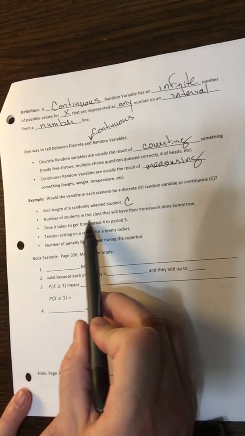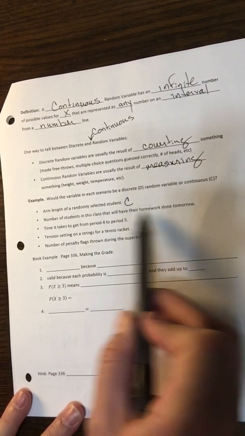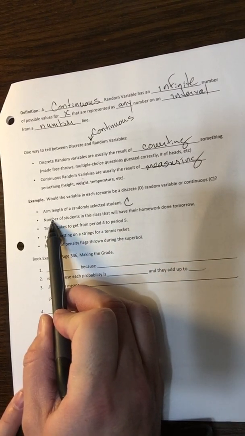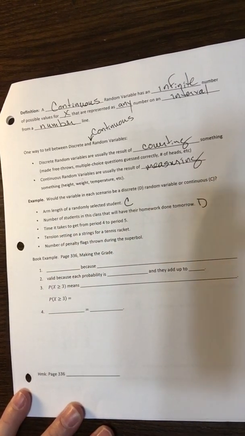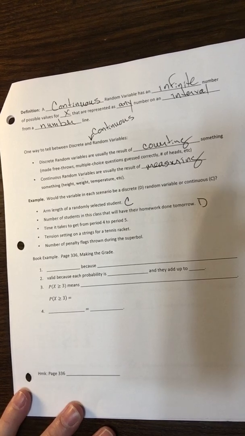The number of students in this class that will have their homework done tomorrow. I'm not feeling real strong about that. When I'm counting the number of students, that's going to be D for discrete. That is a finite, countable number of options.